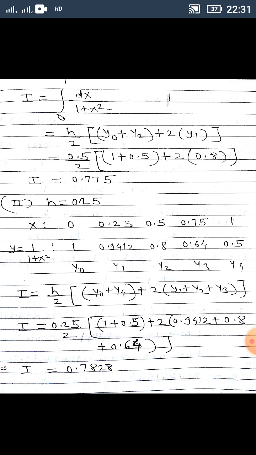So for different x values we got different y values. The first is y0, second is y1, third is y2, fourth is y3, fifth is y4. The trapezoidal formula is h by 2 times (first and last, y0 plus y4, plus 2 times all the others, that is y1, y2, y3).